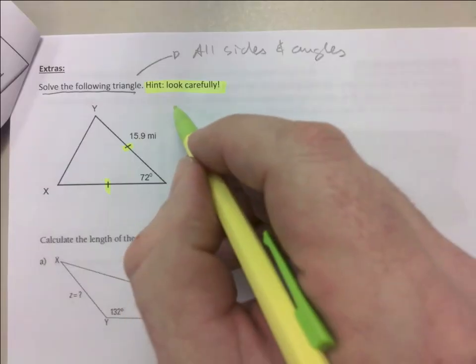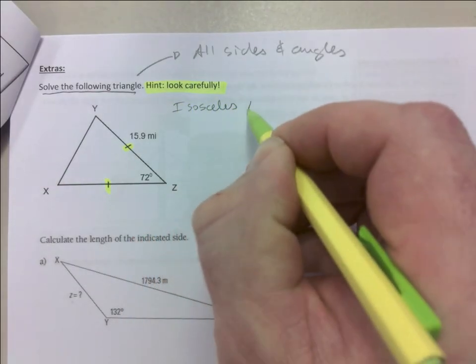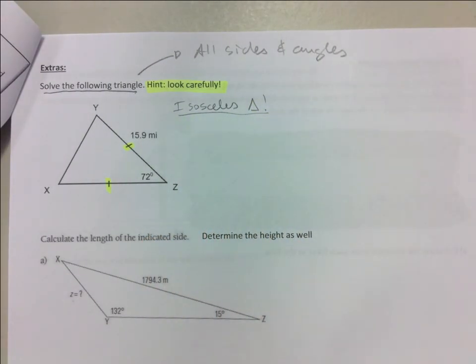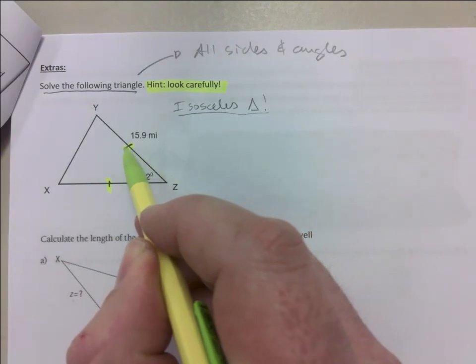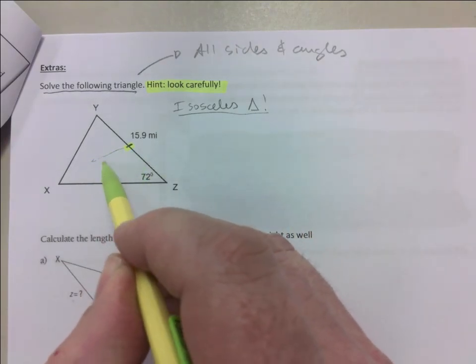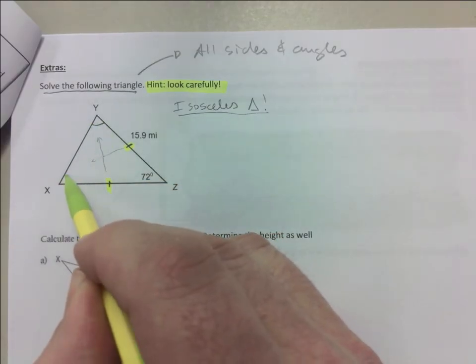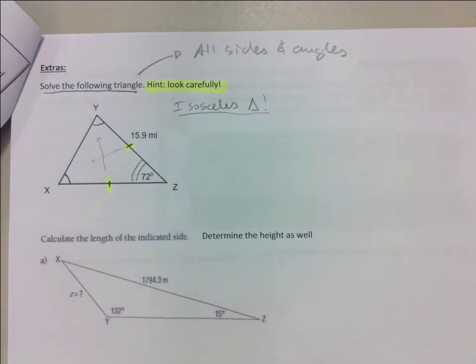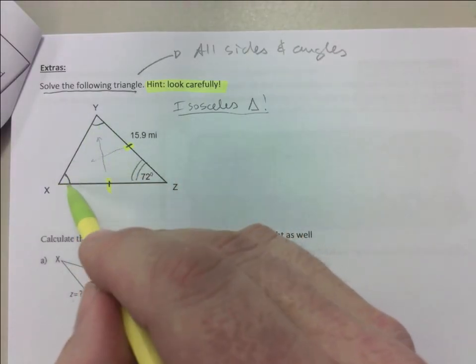This is an isosceles triangle. They will come up from time to time. How's that helpful to us? If these two sides are the same, what do we know about the angles across from them? They will be the same also. This one is different. 72 is the only one that's 72. We know that these ones are the same.